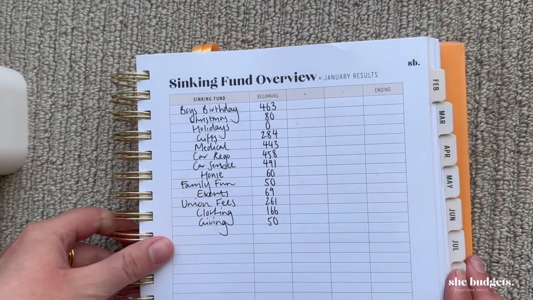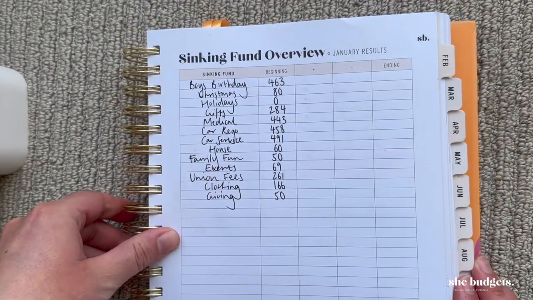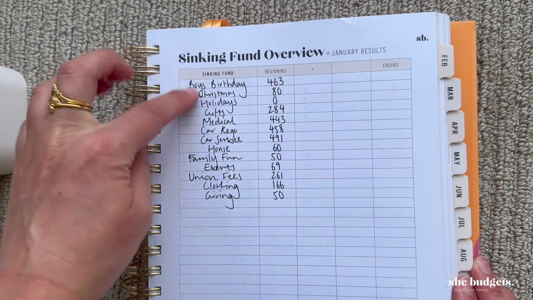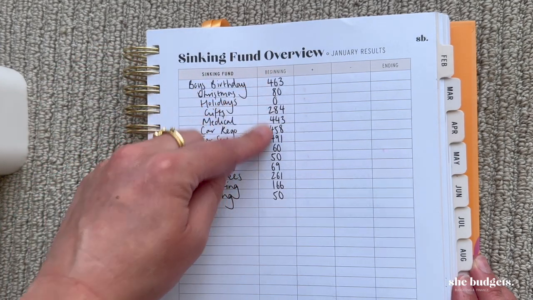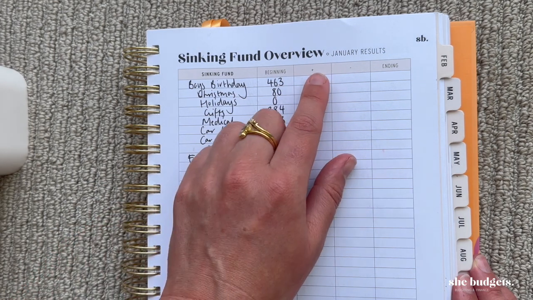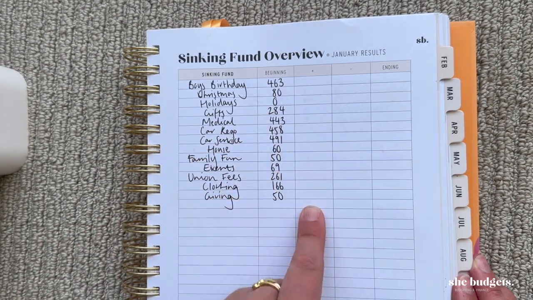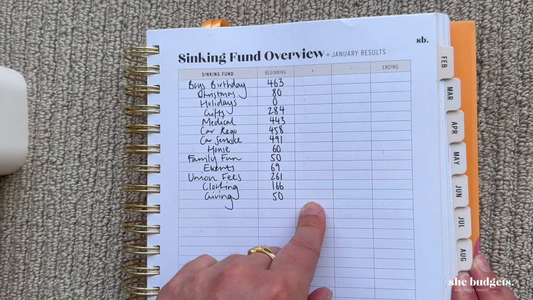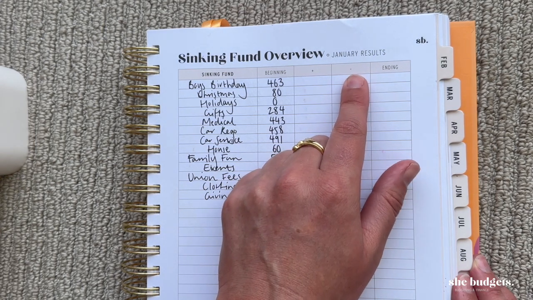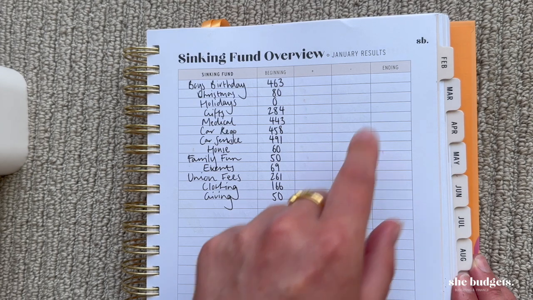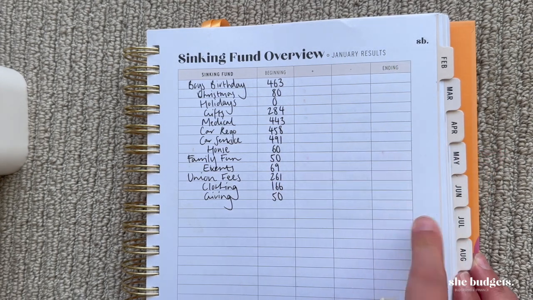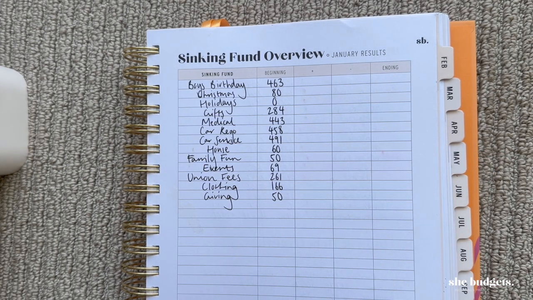Now moving on to the next page. So this is the sinking fund overview. At the beginning of each month, I just fill out the sinking fund name and what's in that account at the beginning of the month. So the plus here is what was added into that sinking fund for the month of January, and the minus is what was spent out of that sinking fund for January. And then you'll have an ending balance. So I'll go through and fill those out now.